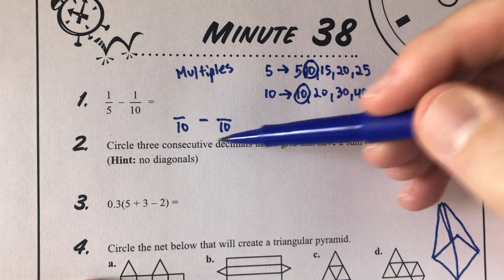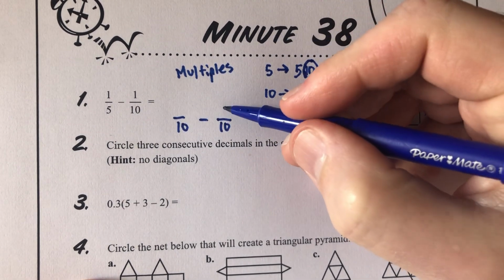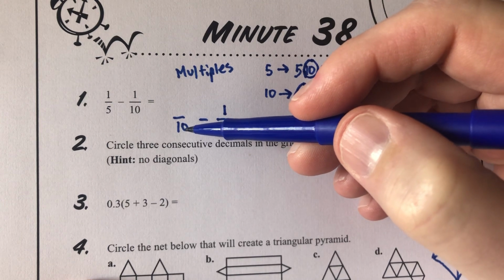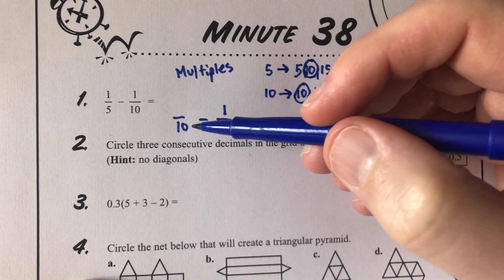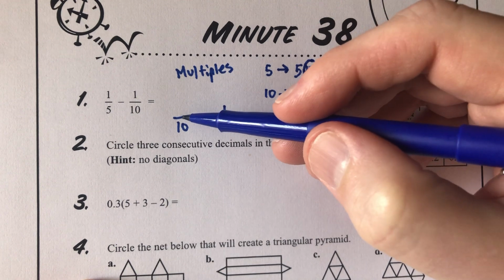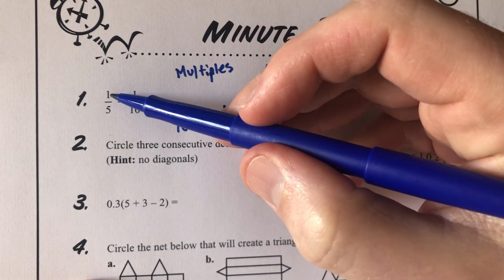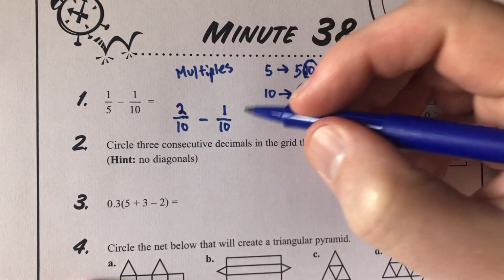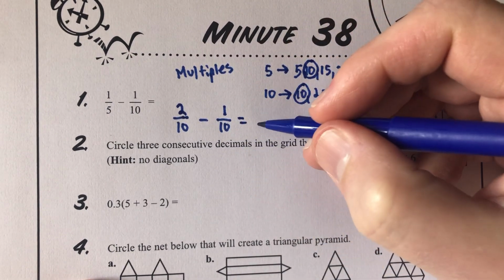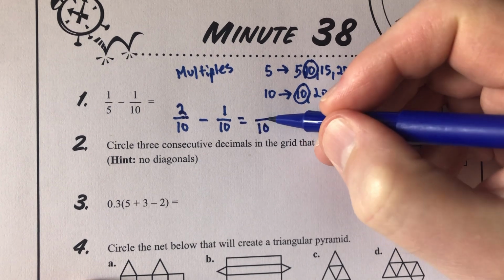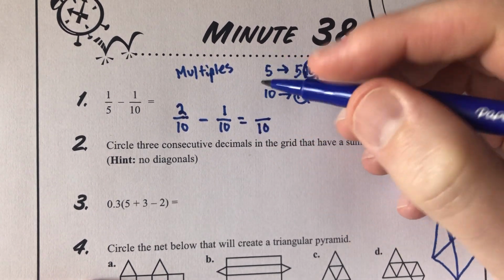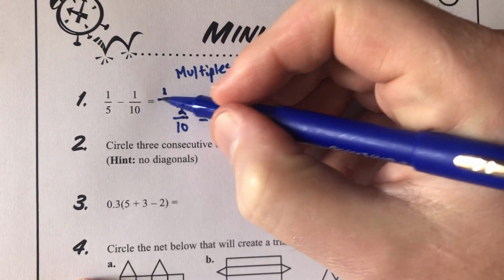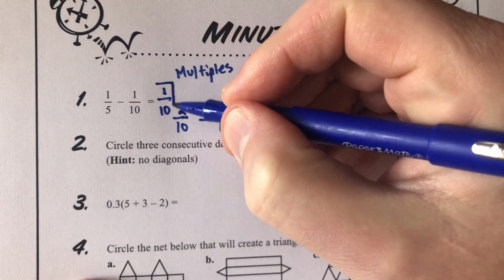What I noticed is that the 10 didn't change here, so that's going to stay 1 over 10. But then this 5 became a 10 here, so I have to ask myself, what did I multiply 5 by to get 10? Well, I multiplied it by 2. So I need to do that same thing to the numerator here. So 1 times 2 is 2. Now that I have the same denominator, I could just subtract the top number, the numerator. 2 minus 1 is 1. So my answer is going to be 1 over 10.